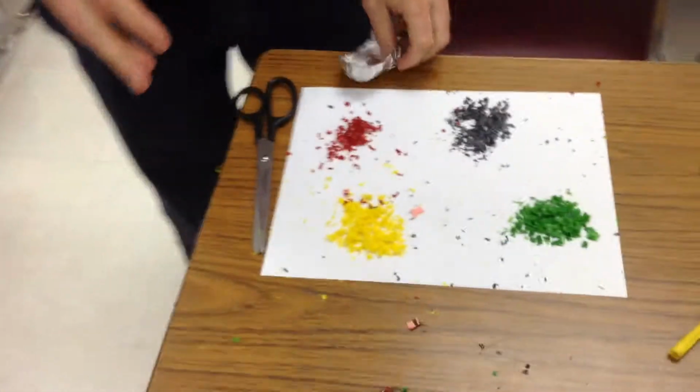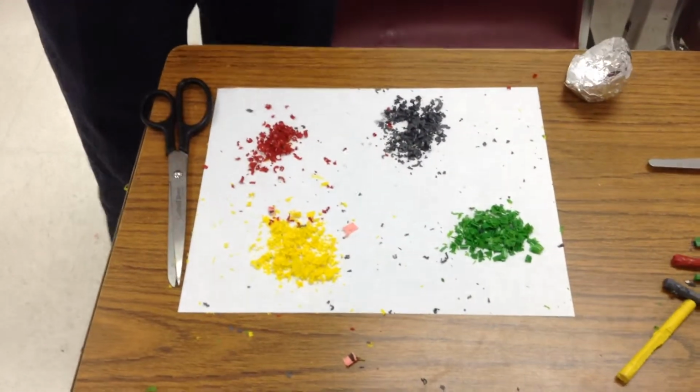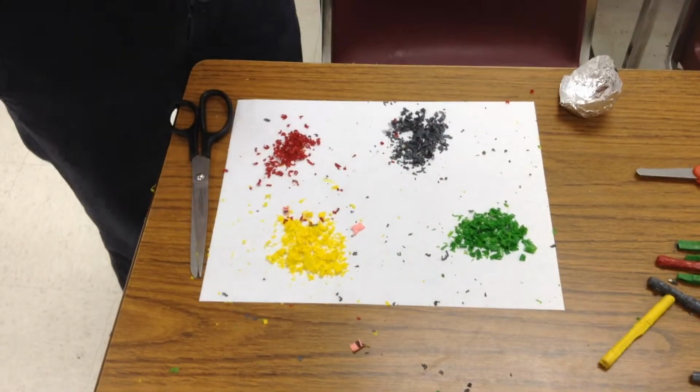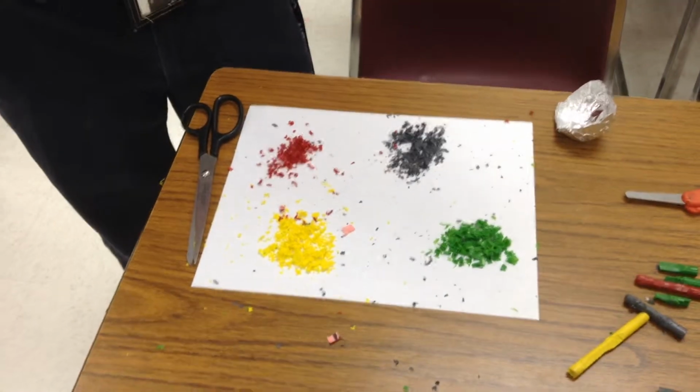Okay, if you guys remember in elementary school a little bit about the rock cycle. You have sediments, right? Pieces of rock. And so these crayons today are going to represent pieces of rock or sediment. Okay? So today we're going to go over basically how we're going to do your lab, but I'm going to cover the basics of the rock cycle.